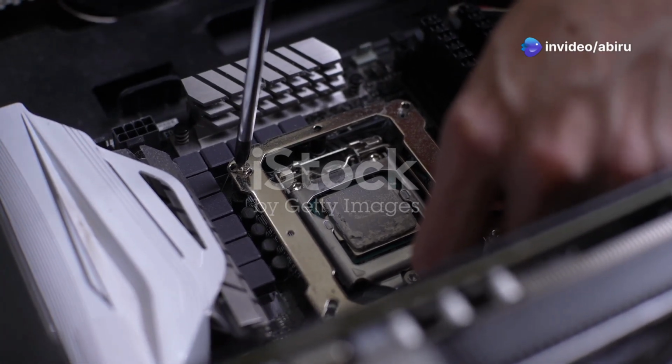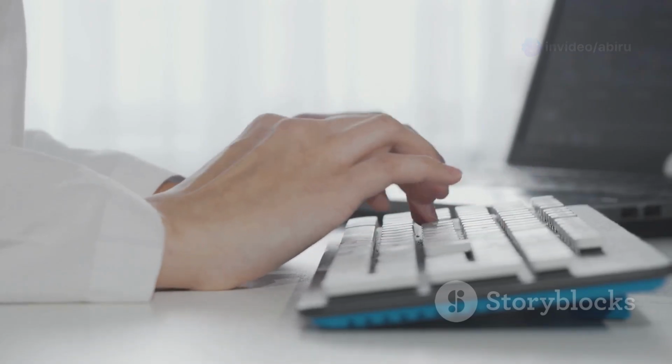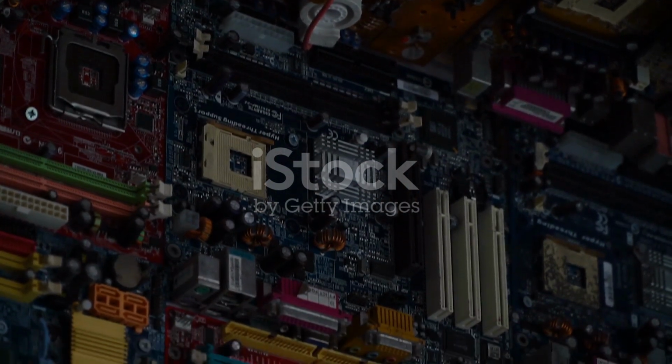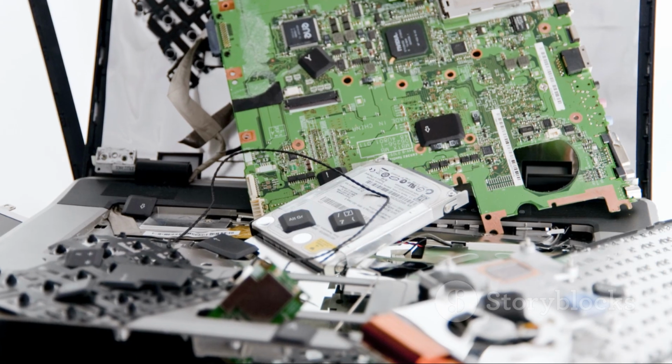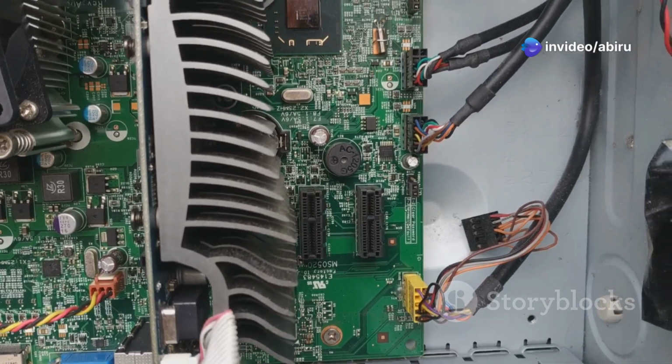Have you ever wondered what makes a computer tick? What allows us to type a letter, watch a video, or play a game? The answer lies in computer hardware. Hardware refers to the physical components of a computer system. Think of it as the bones and muscles of your computer.